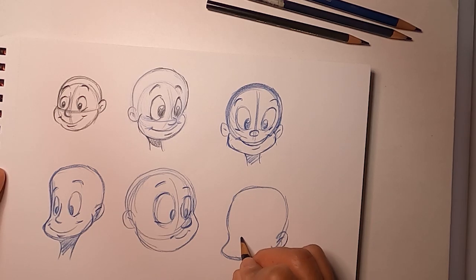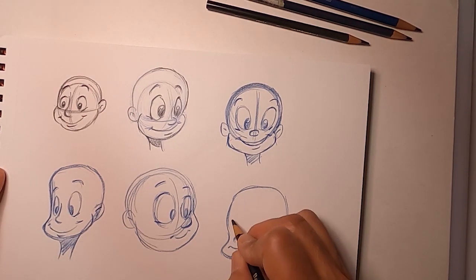Changing the proportions a bit. Drawing from the bottom up.